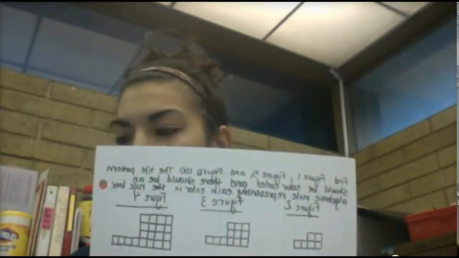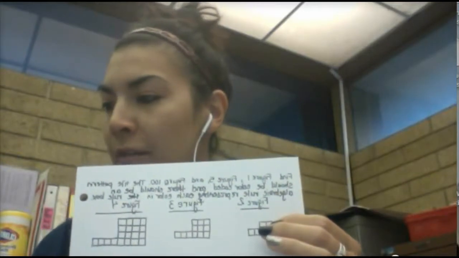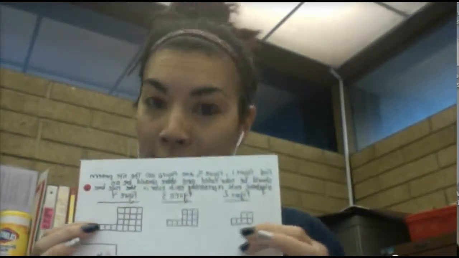You'll have two activities today. This is one of them, and on the back, you have another one. This one on the back is something that you've seen before. It's a tile pattern. It says find figure 1, figure 5, and figure 100, similar to what we did in our notebooks the other day.